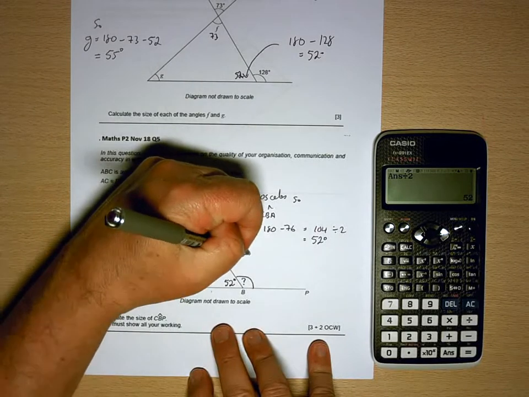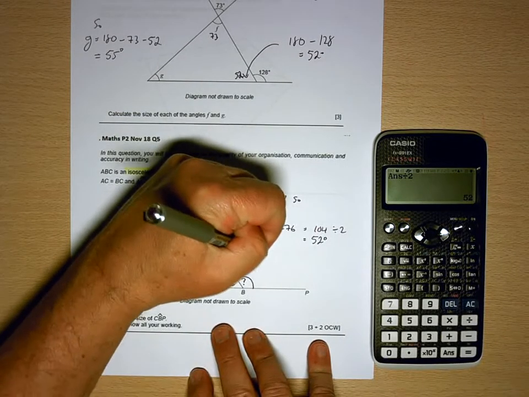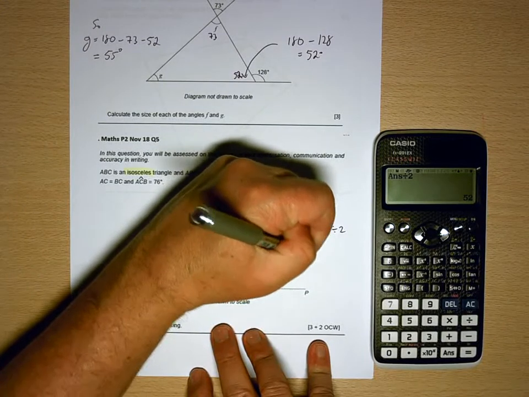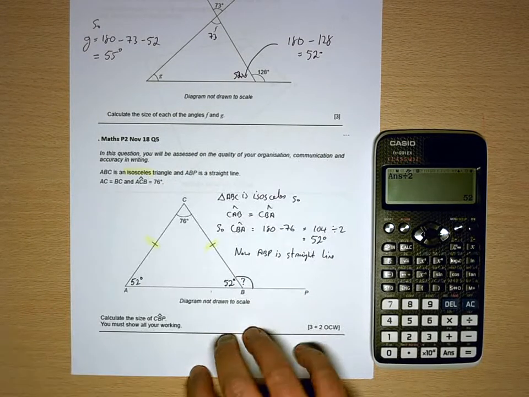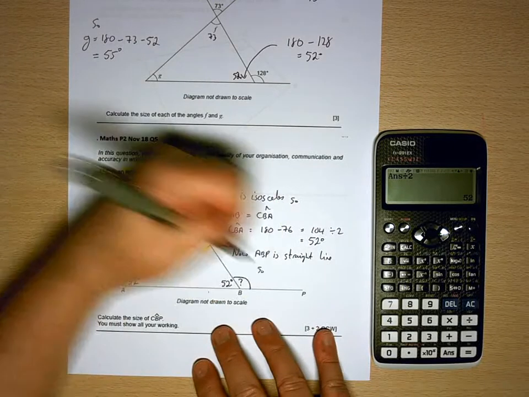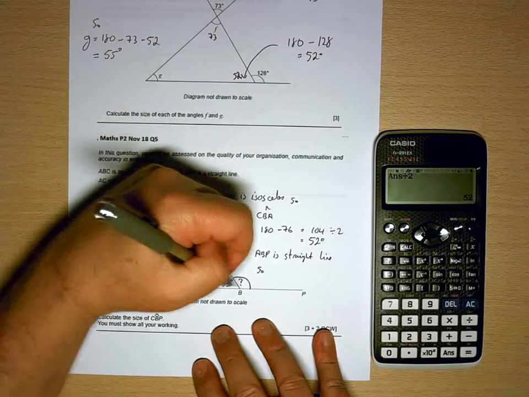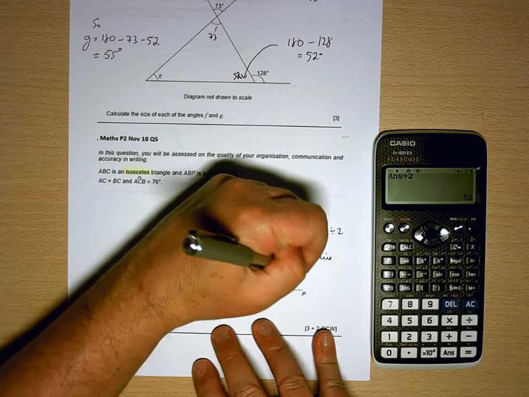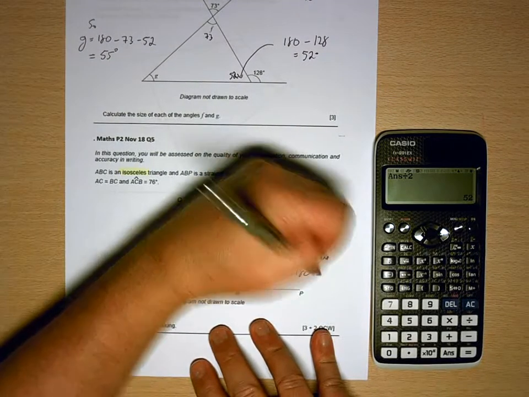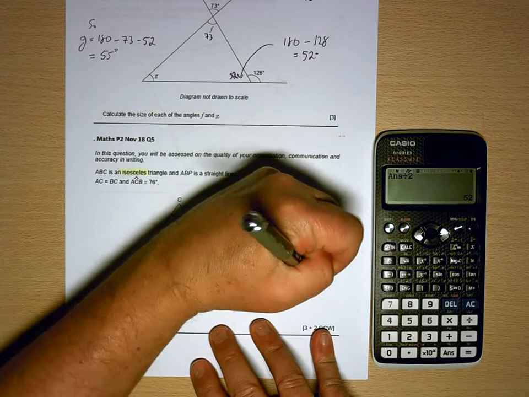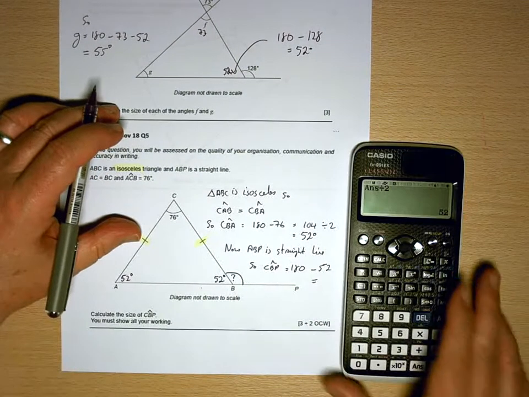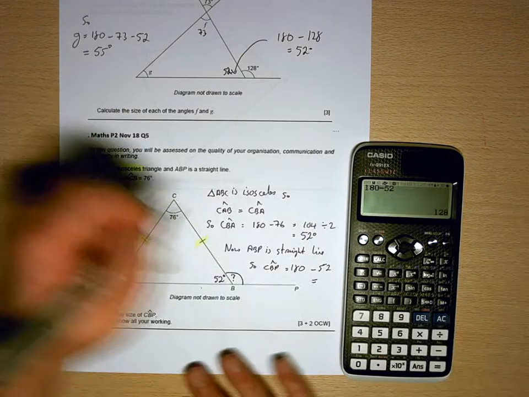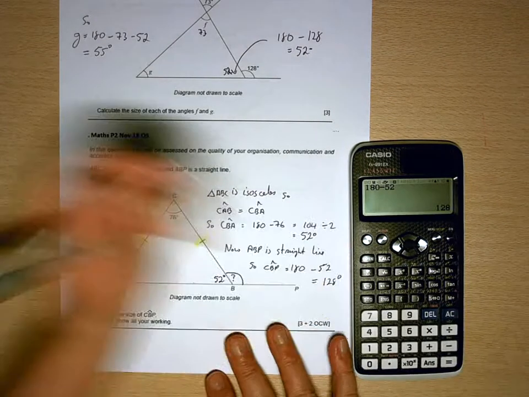Now ABP is a straight line, so angle CBP equals 180 take away 52, which is 128 degrees.